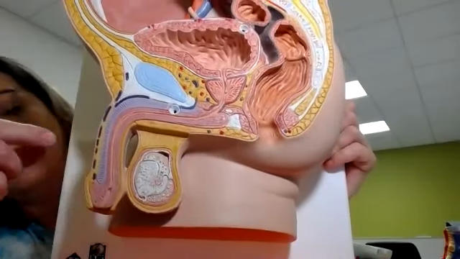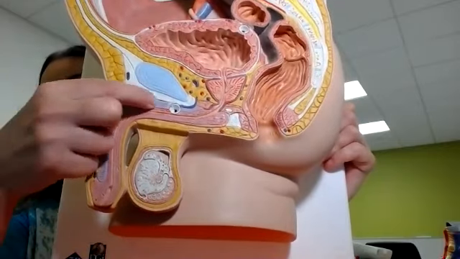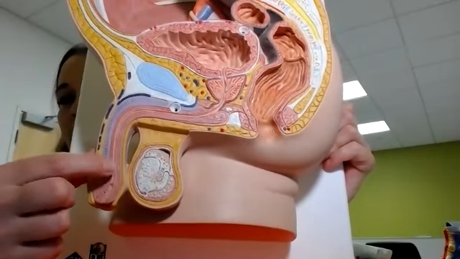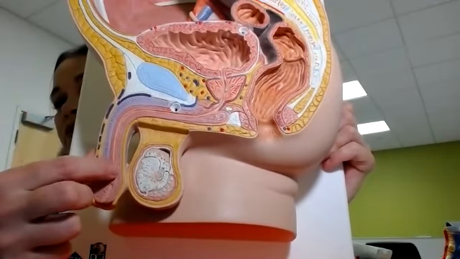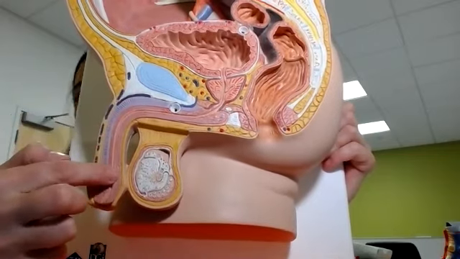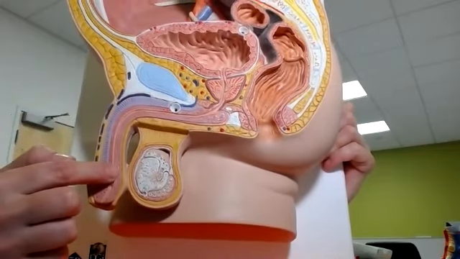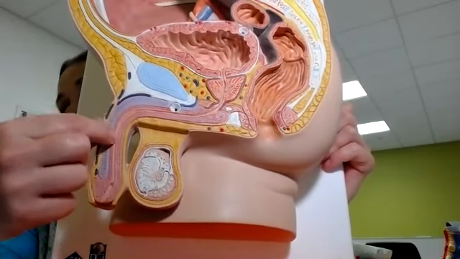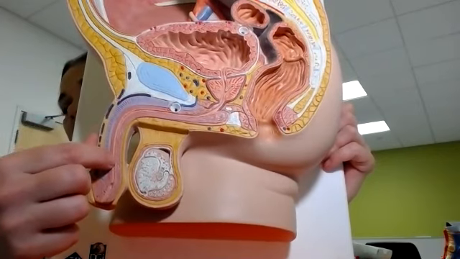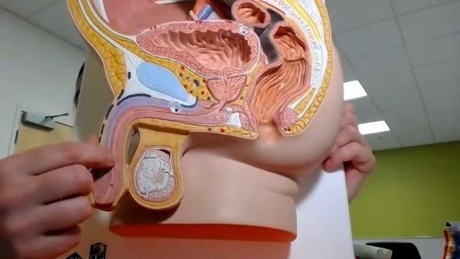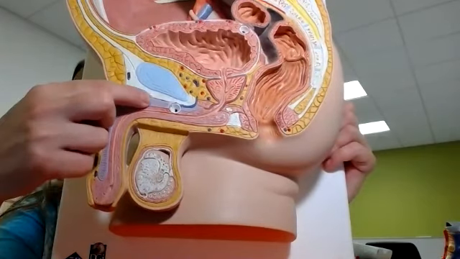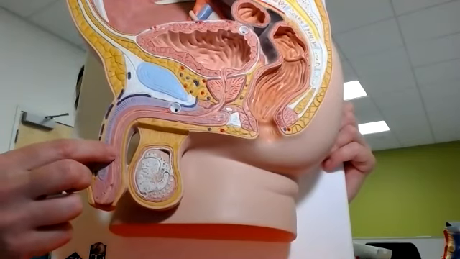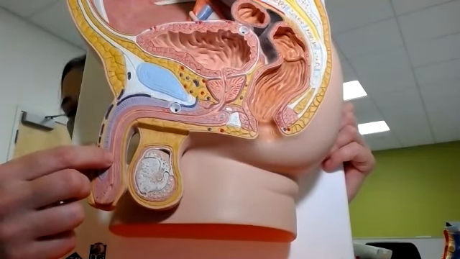In purple up here on the top side of the penis, this is going to be your corpus cavernosum. And then this pink that surrounds the urethra in the penis, this tissue surrounding the urethra, is called the corpus spongiosum. And that's the reason we call this part of the urethra the spongy urethra, because it goes through the middle of your corpus spongiosum. So again, this purple is your corpus cavernosum. The pink that is on both sides of the urethra is your corpus spongiosum.